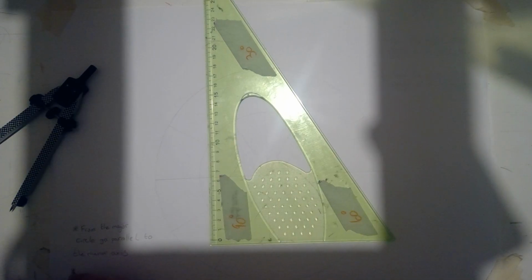And from the minor circle, sorry, the minor circle, go parallel to the major axis.